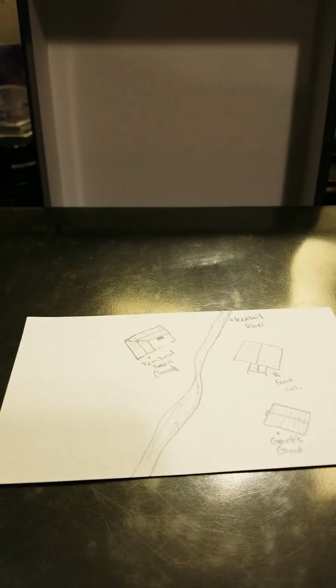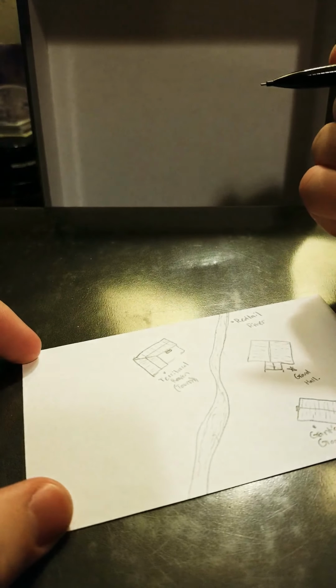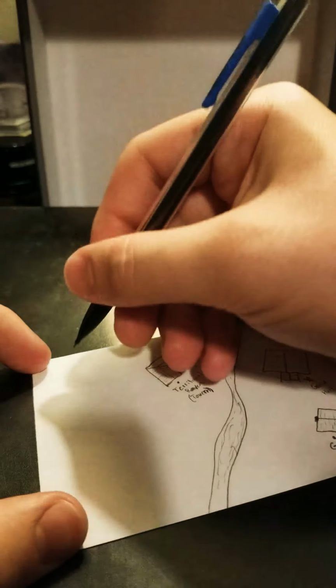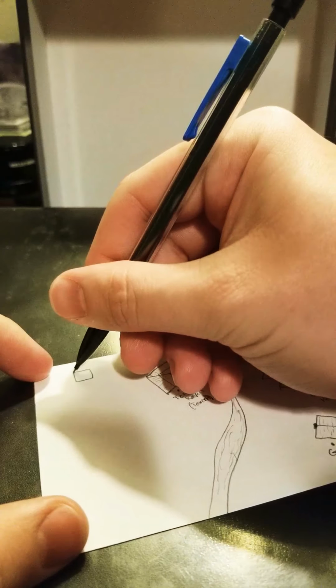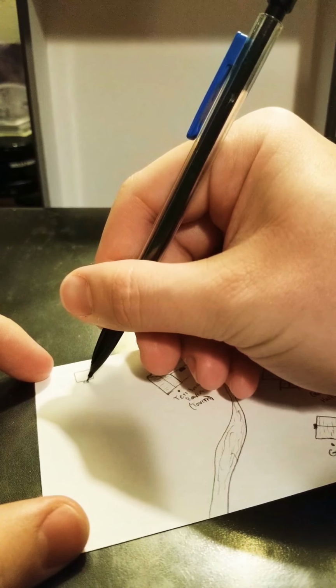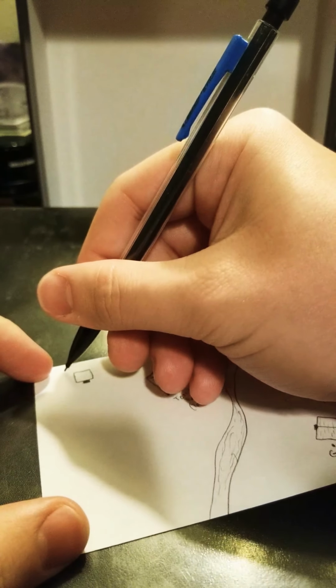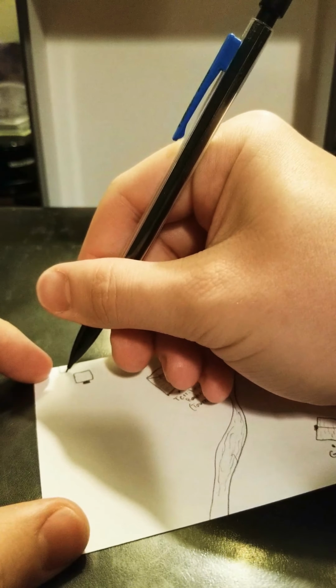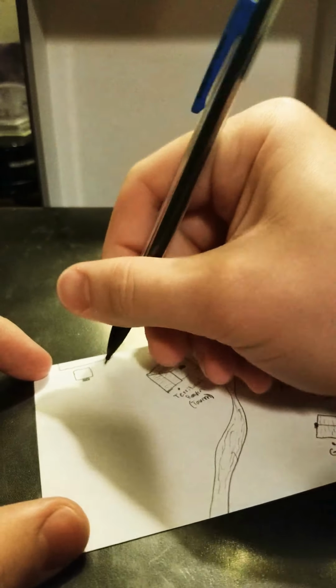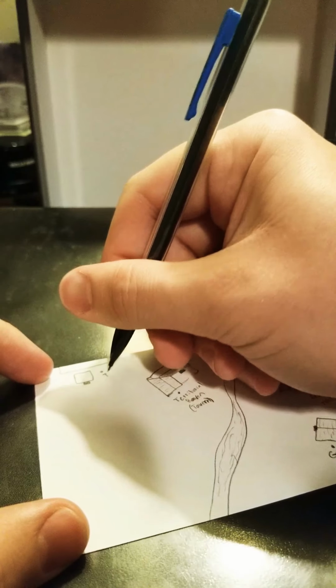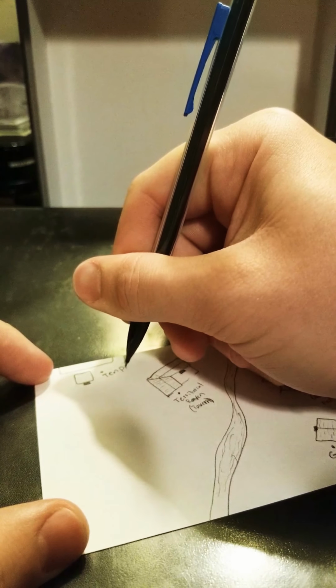So I will say that there is, we'll put a little house here. And this is going to be a little farmer shack. And I'm just going to do this to make it look like a field at that point there. We'll call this the Tin Pine Farm.